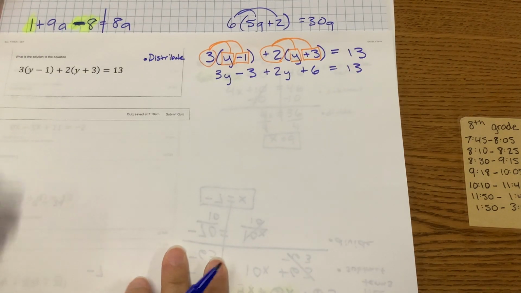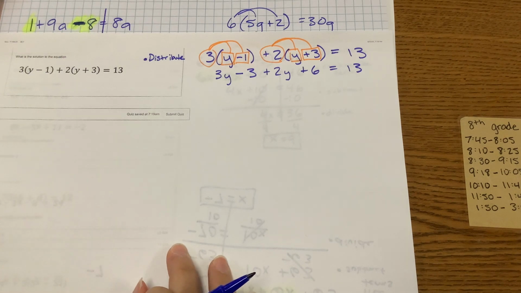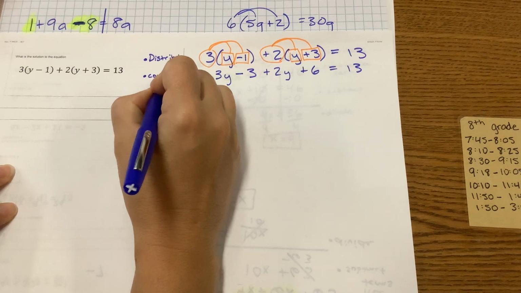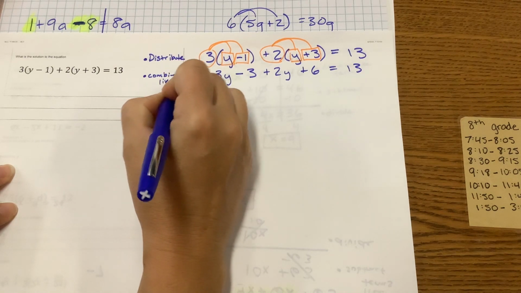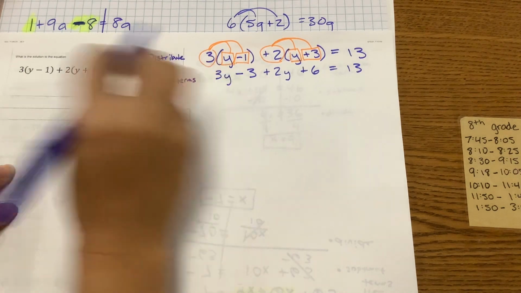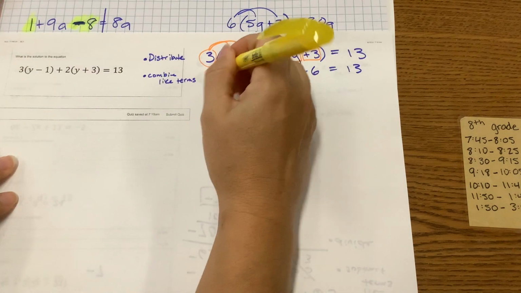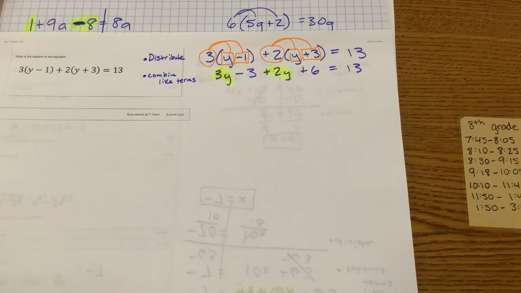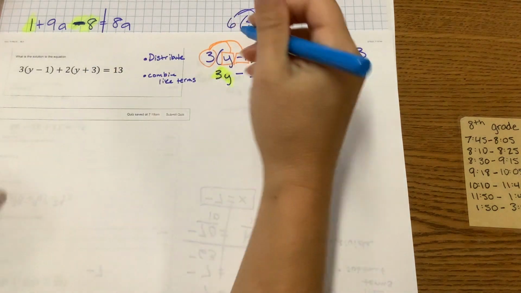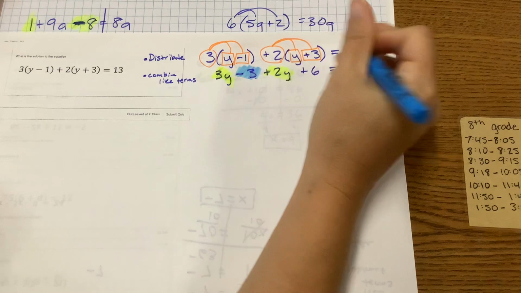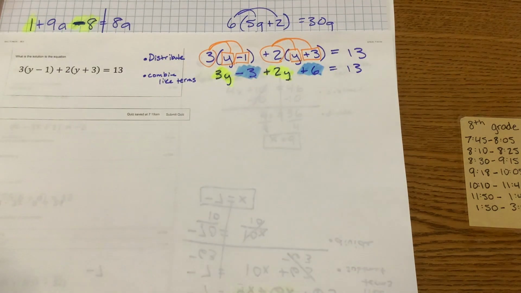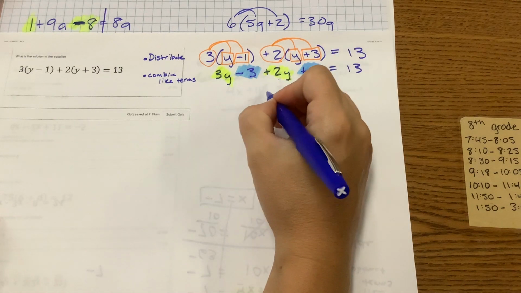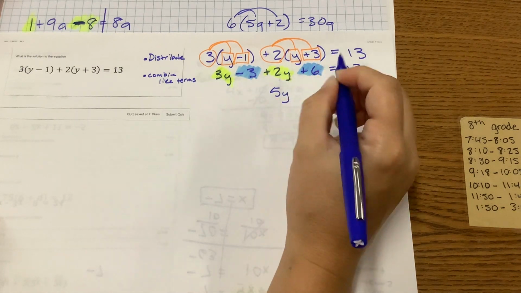Okay. Next thing we ask ourselves is, do I need to combine like terms? Yes, there's actually quite a few like terms, right? Okay, so we have 3y and negative 2y to combine, and we have negative 3 and negative 6 to combine. 3y and negative 2y is 5y.